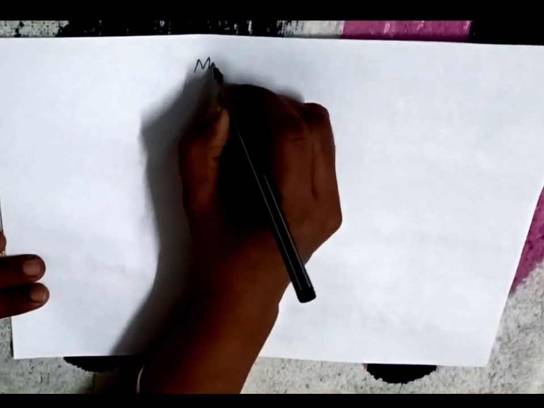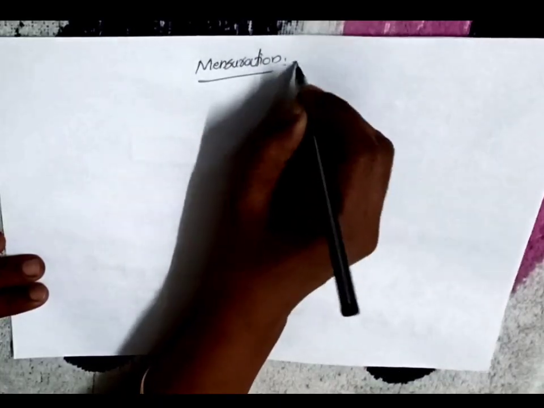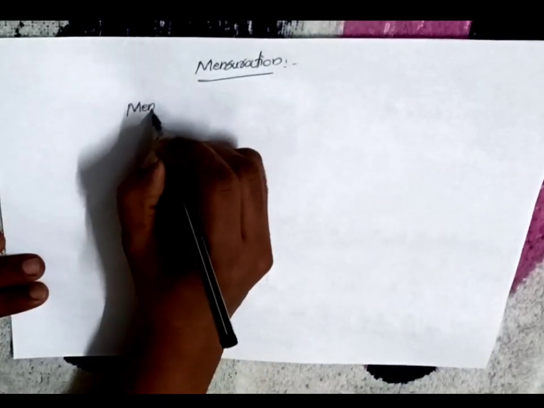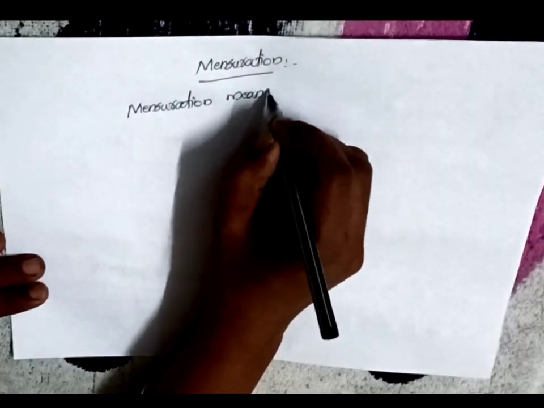Today we are going to discuss the topic mensuration. Mensuration means measurements.